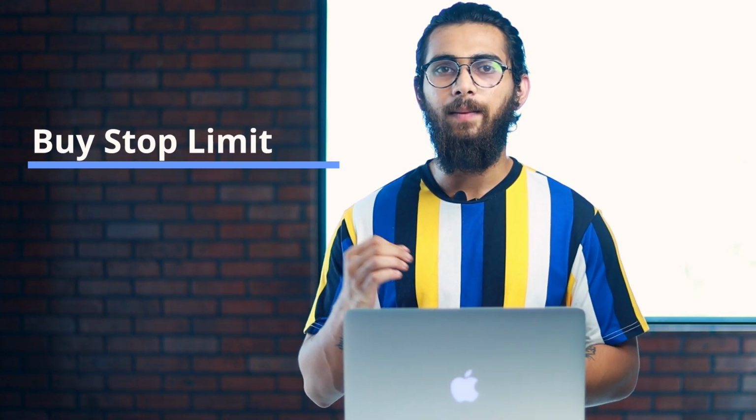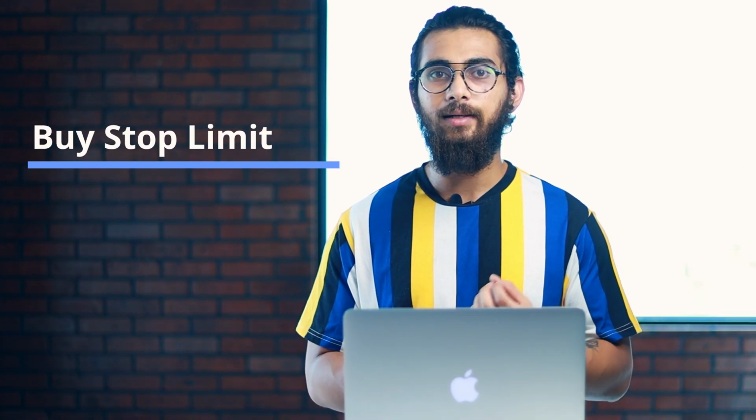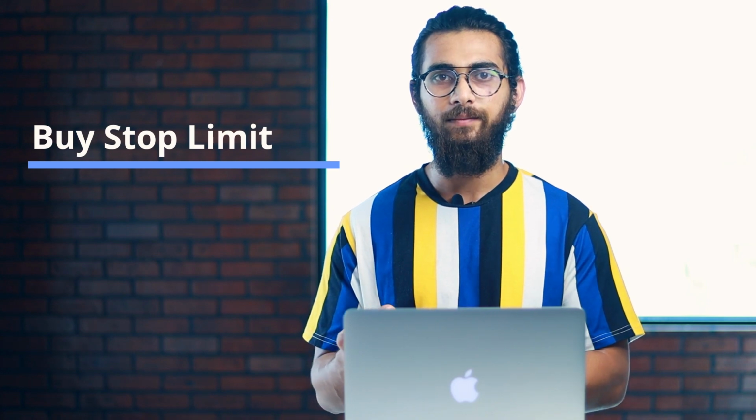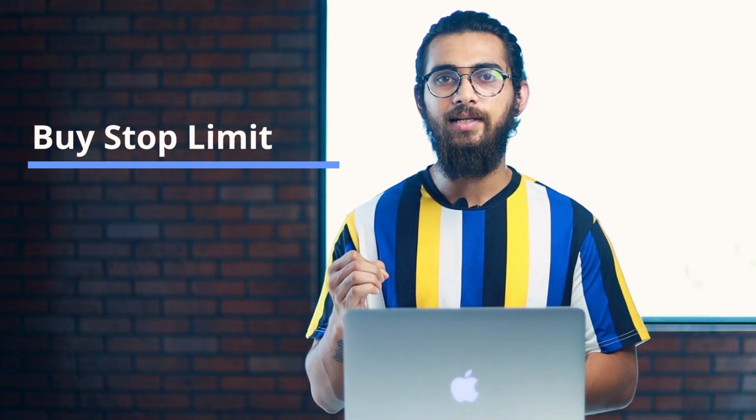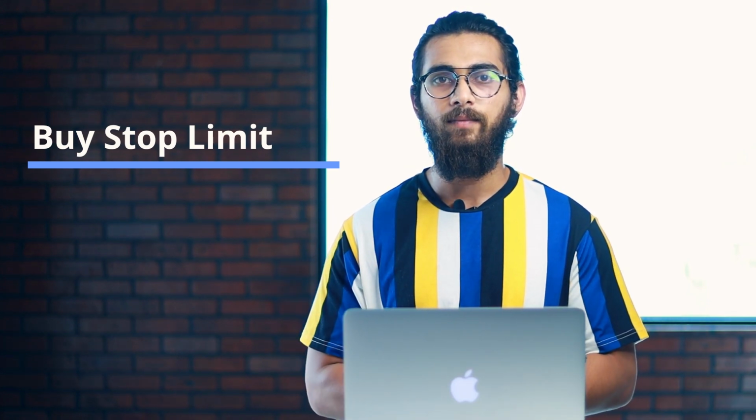Now, buy stop limit combines the first two types, being a stop order for placing buy limit. As soon as the future ask price reaches the stop level indicated in the order, a buy limit order will be placed at the level specified in the stop limit price field. A stop level is set above the current ask price, while a stop limit price is set below the stop level. Now, let us try to understand this.